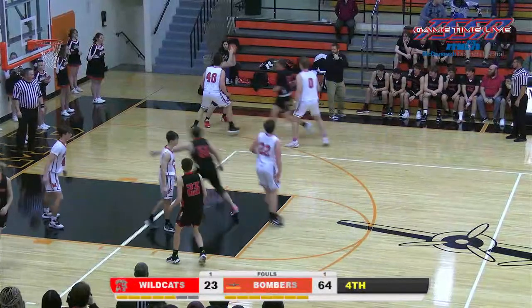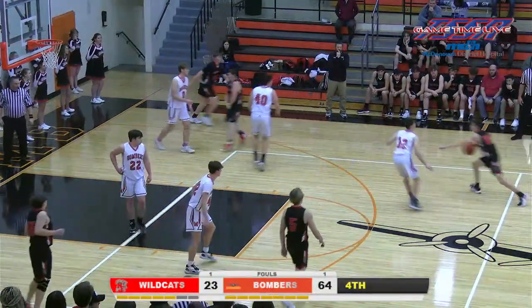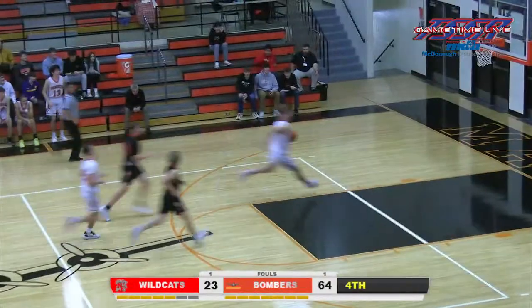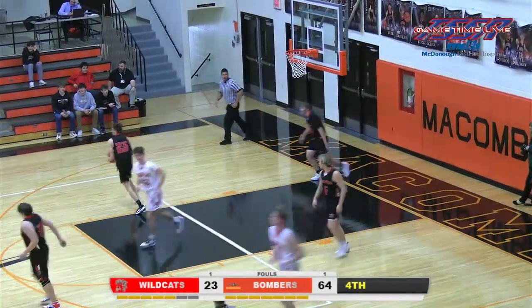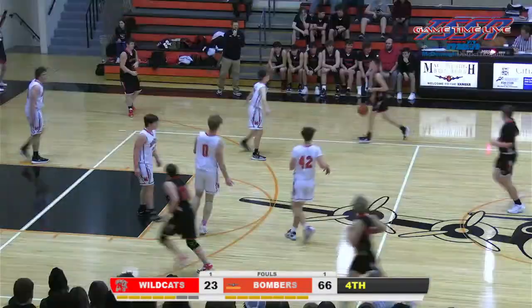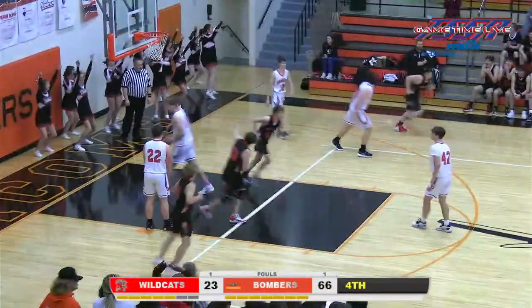Again, this Bombers defense is definitely a tough one to get good looks against. We've seen North Fulton struggle with that a lot here tonight. As a turnover comes for Case, Case will just lay it up. You could feel the energy in the gym. Everybody was kind of holding their breath, maybe seeing a little bit more than the layup there.